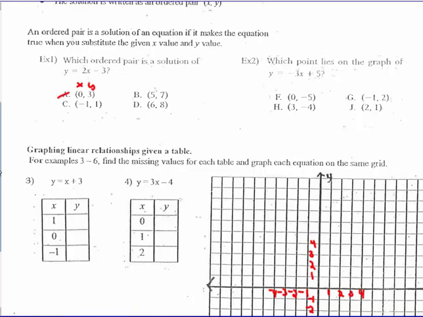B, on to B. When x is 5, 2 times 5, 2x, 10, take away 3, do I get y equaling 7? Yes, 7 is 10 take away 3. B is my choice, so I don't have to keep going now. The point 5, 7 is a solution to the equation, the linear equation, y equals 2x minus 3. Example 2. Which point lies on the graph? Well, if it lies on the graph, it is also one of the solutions.